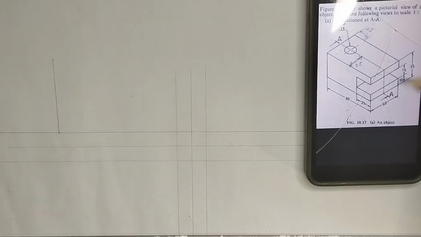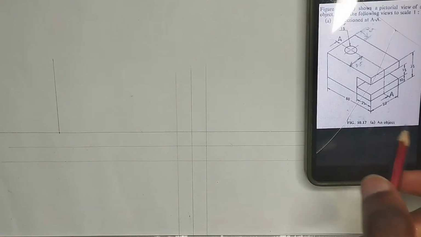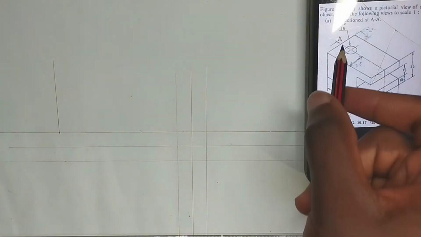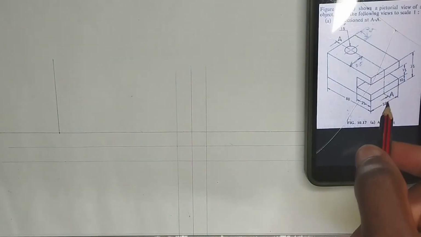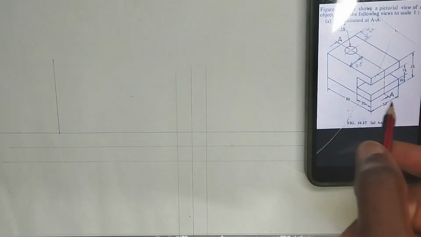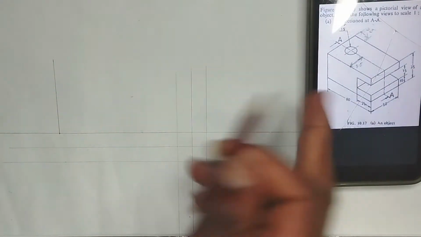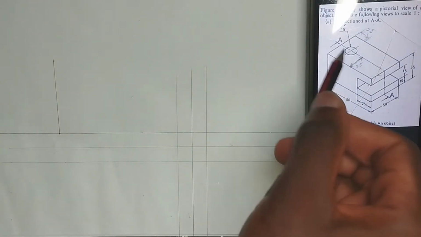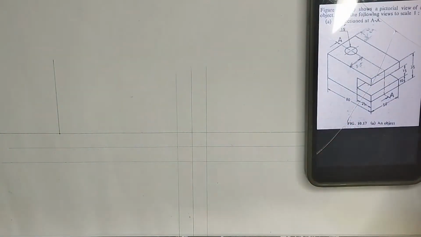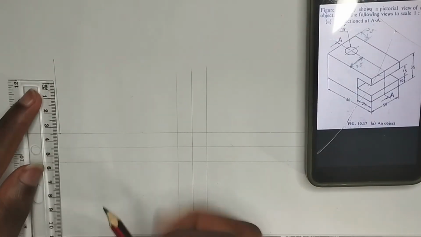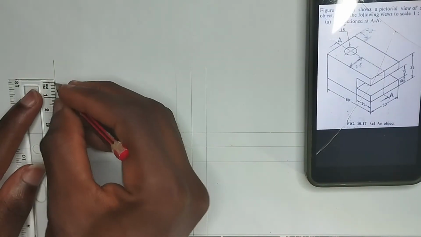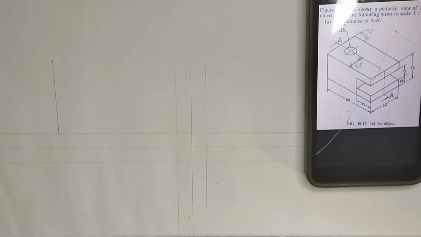Now we have been given the height to be 35 millimeter. Note, we are sectioning this particular block, so we are cutting this particular place off. Since we have been given the section along this line, the arrow of the section is here, so we are cutting this place off. So we have been given the height of this block to be 35 millimeter, and I'm going to pick 35 millimeter right on my paper like this.